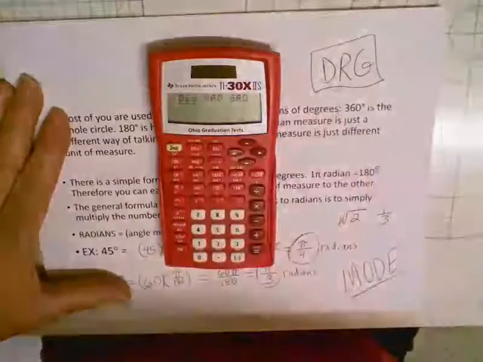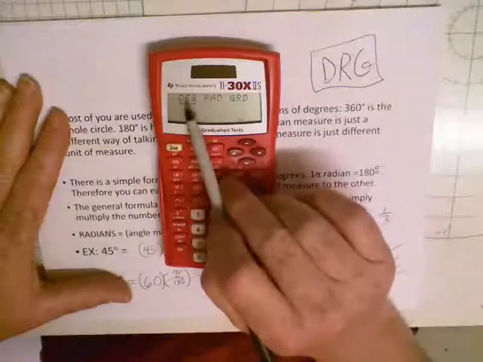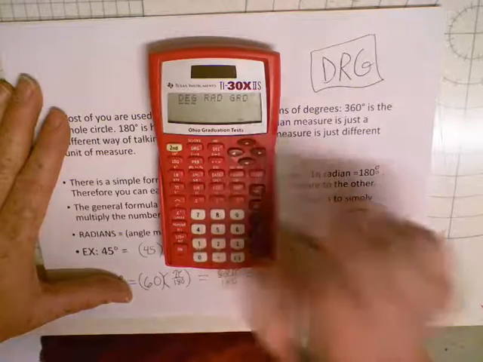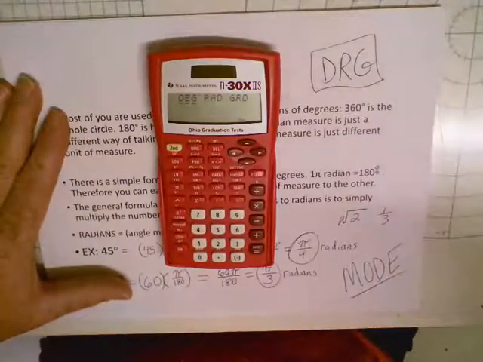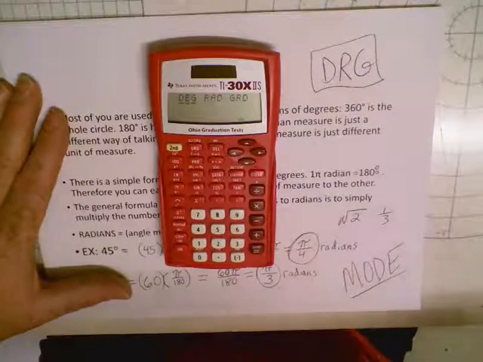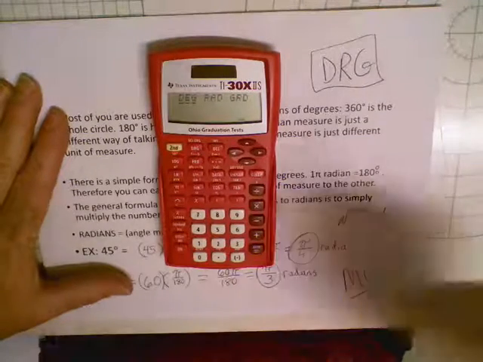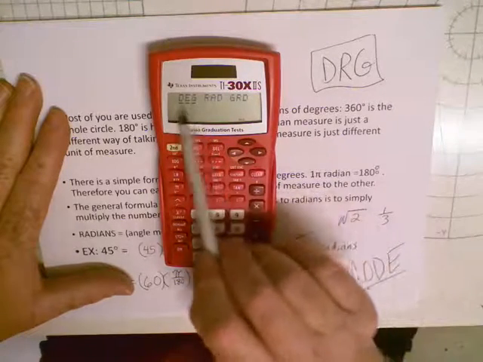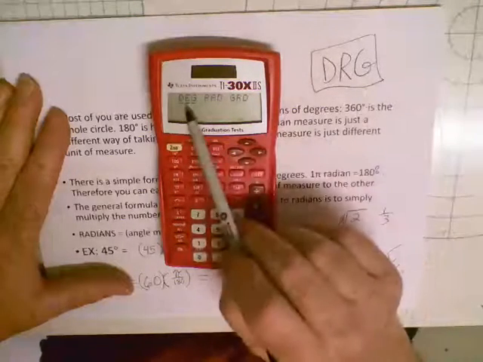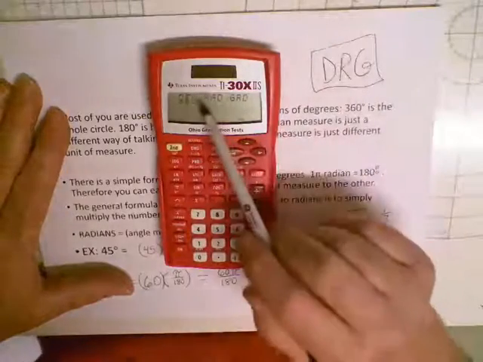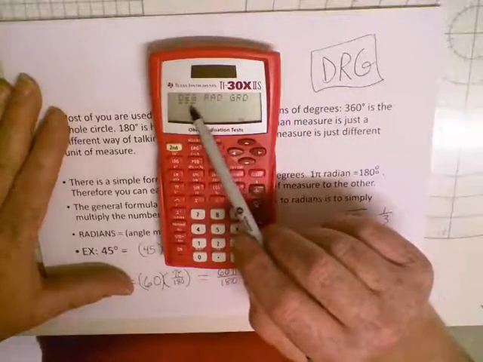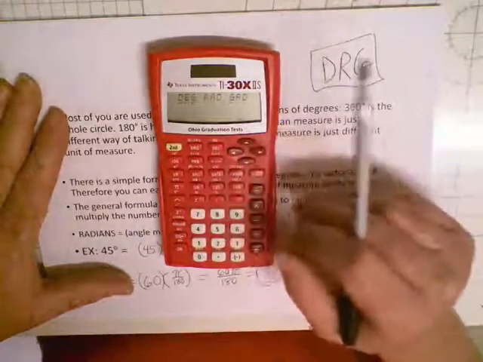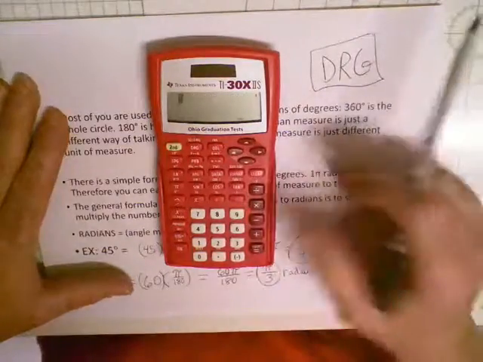You push it and you'll notice it comes up degrees, radians, and then GRD, which is gradians, which you won't have to deal with. So if we want our answer in degrees, then we want that one to be underlined. So if yours isn't in degrees, if it doesn't say degrees right here and it's underlined, you need to scroll over until you get to degrees and hit enter.